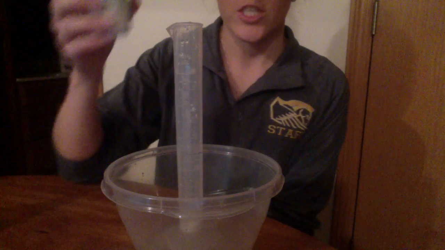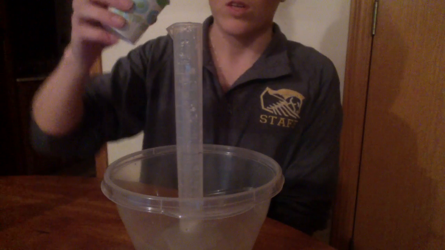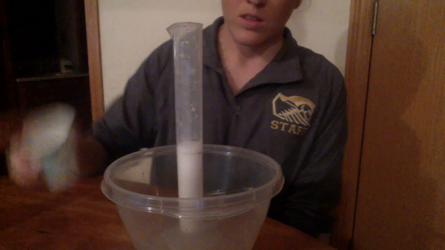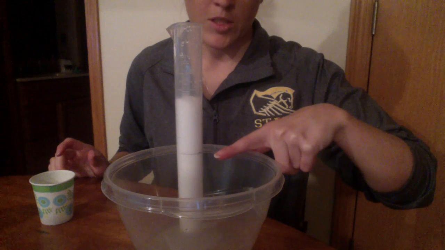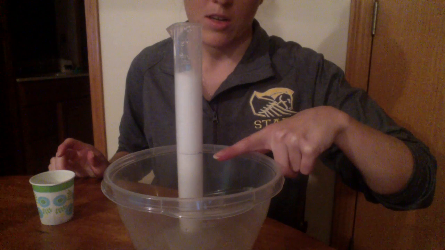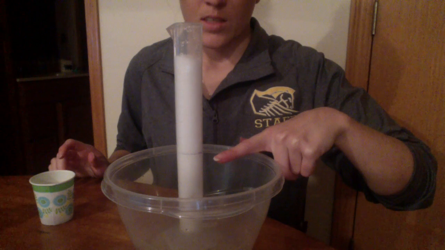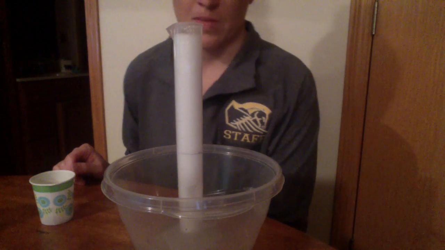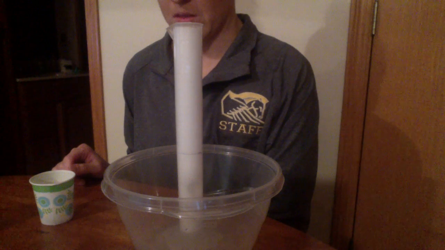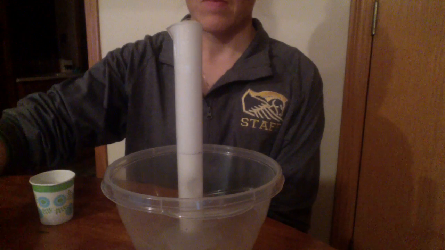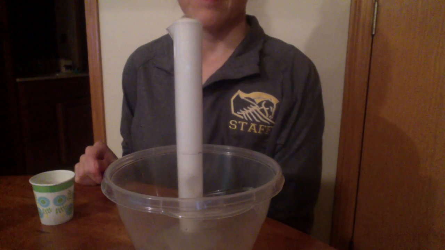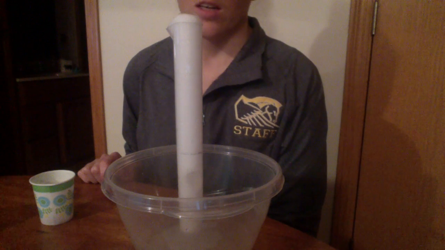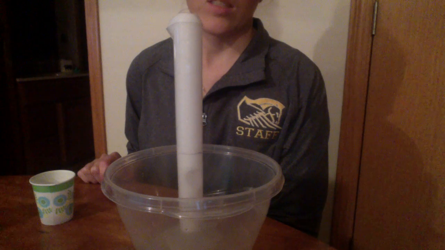All right, and I'm going to pour the vinegar and the dish detergent into our graduated cylinder. Okay, so here's our 50 milliliter mark, and you can see it's going well beyond that. Okay, so we've now reached past 100 milliliters, and it is still rising. Okay, so that foam is continuing to rise.